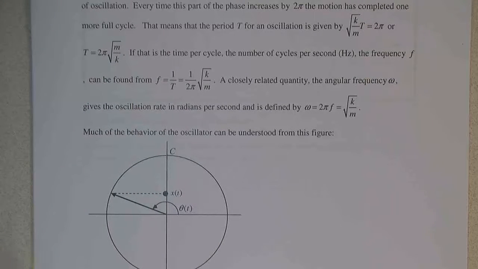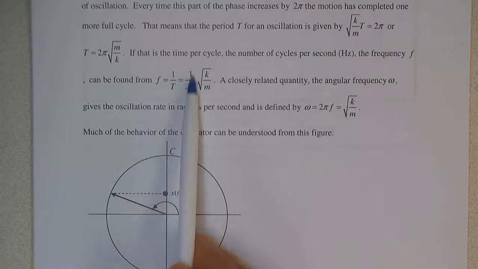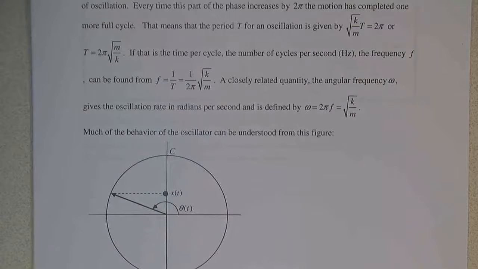If we want to know the frequency of oscillation, that's just 1 over the period. This is the number of cycles per second. That is 1 over 2 pi times the square root of k over m. And if instead of wanting to know cycles per second, you wanted to know radians per second, or the angular frequency, you would multiply this by 2 pi. And then we would get that the angular frequency omega is equal to 2 pi times the frequency, or the square root of k over m.